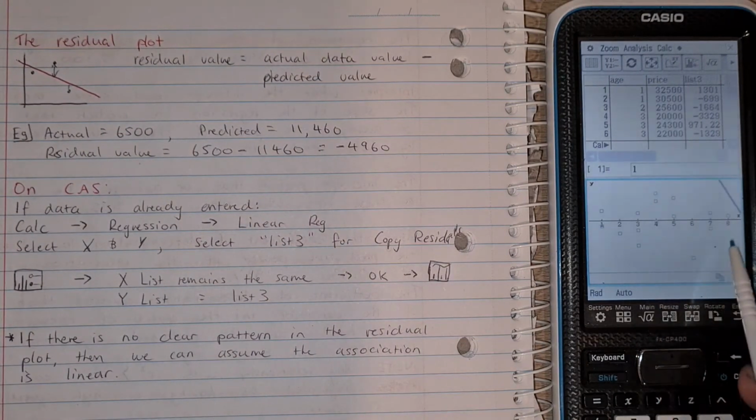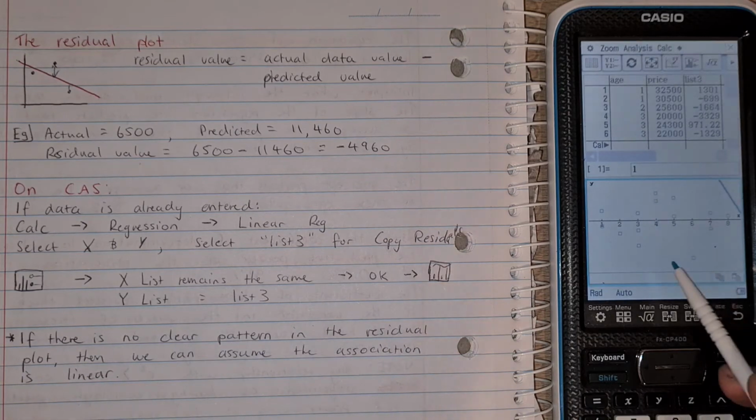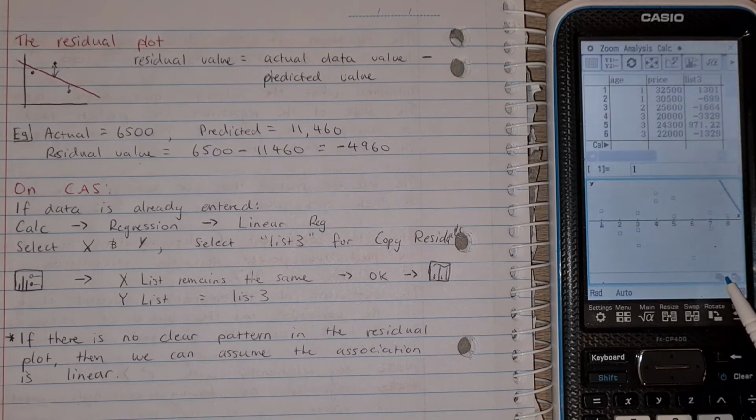Now the reason that the residual plot is important is because if there's no clear pattern in the residual plot, then we can assume the association is linear. So we can see here that the plot looks fairly random. These residual plots aren't following any sort of pattern, which means that we are allowed to assume that the association between age and price is in fact linear.